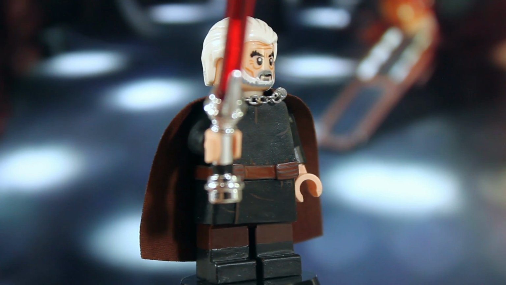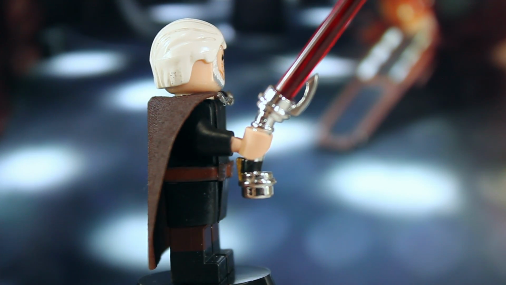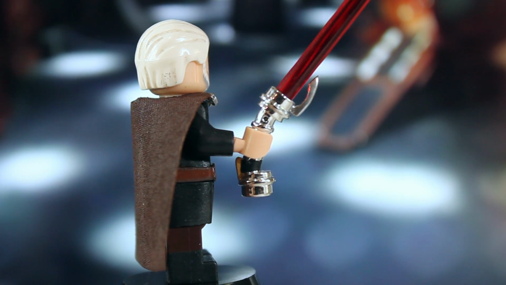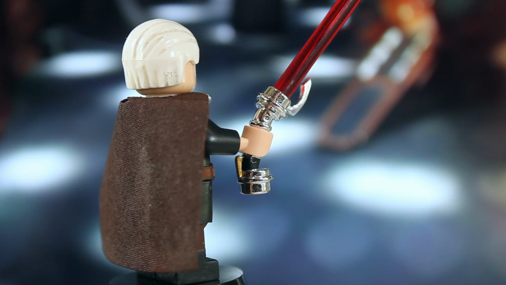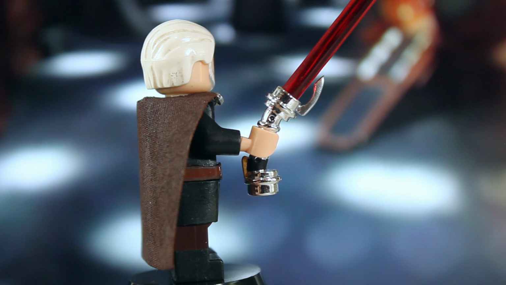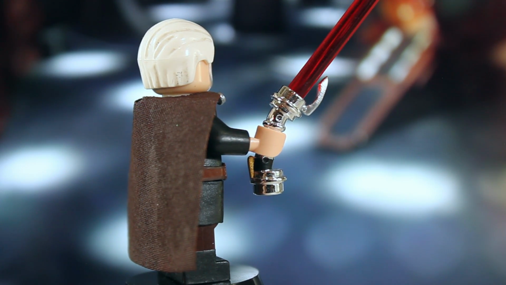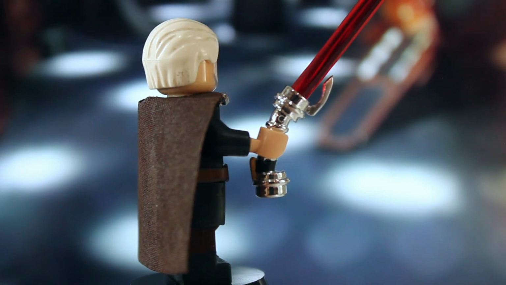But enough about that, let's go ahead and take a better look at this guy, starting with his lightsaber hilt. Now, this is an updated LEGO Count Dooku lightsaber hilt, same one that they've been using ever since 2002 with some modifications to it. I like making simple modifications to these hilts to make them more screen accurate while still keeping the LEGO look. I think this one succeeded with that.